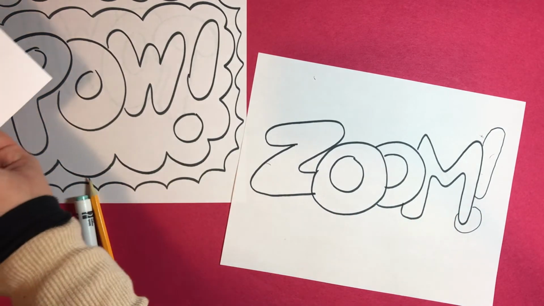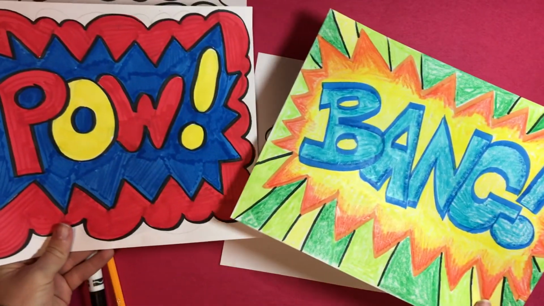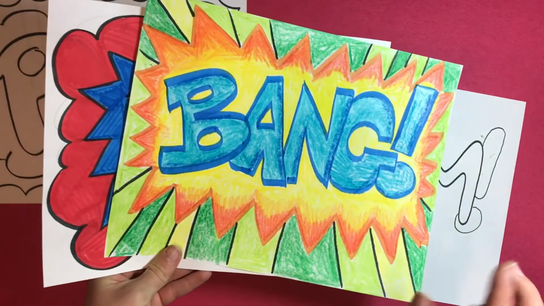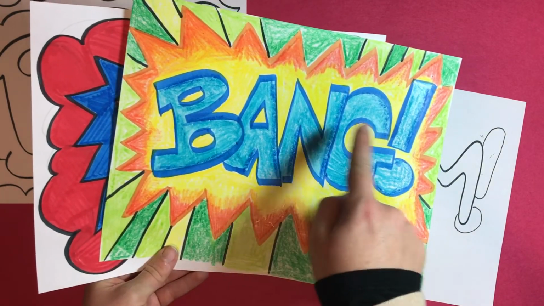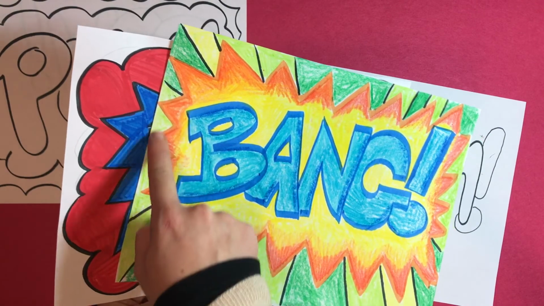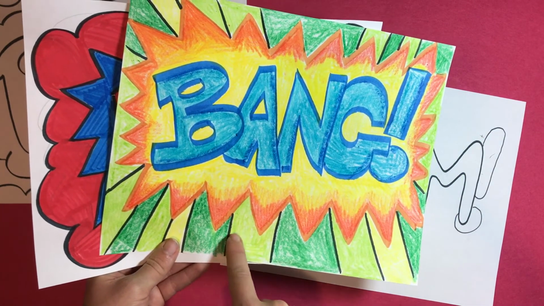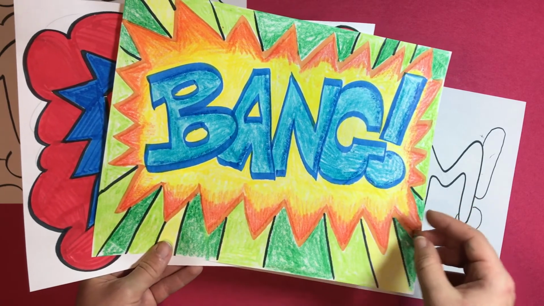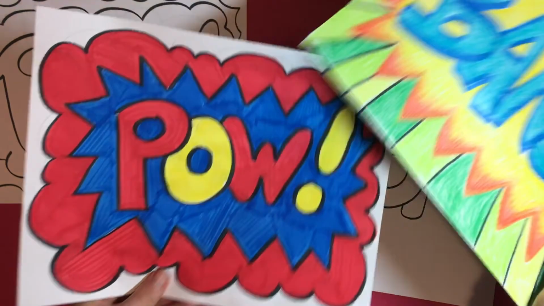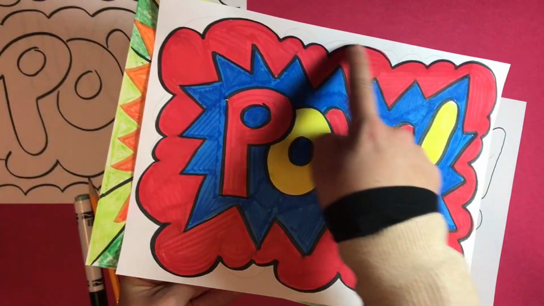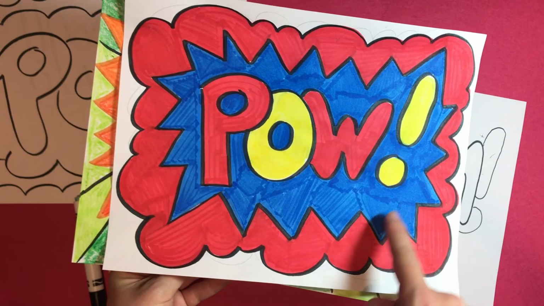And now, if you look at the examples of what it'll look like next time I see you, we see two separate word bubbles. In the bang one, I have zigzag lines looking almost like an explosion around it, as well as lines in the very, very background. This really emphasizes that word. In this one, I have a cloud with my explosion on the inside closest to the pow.